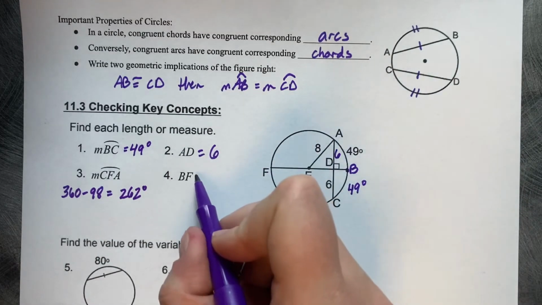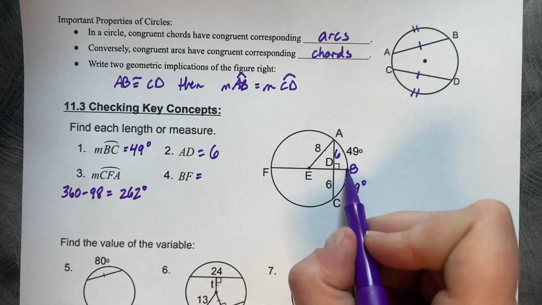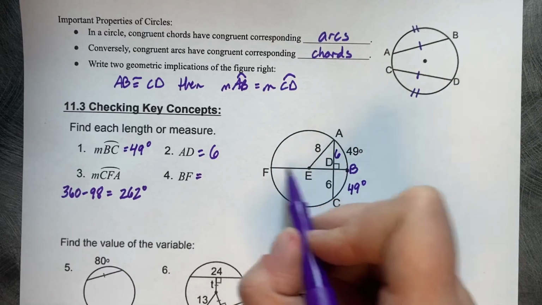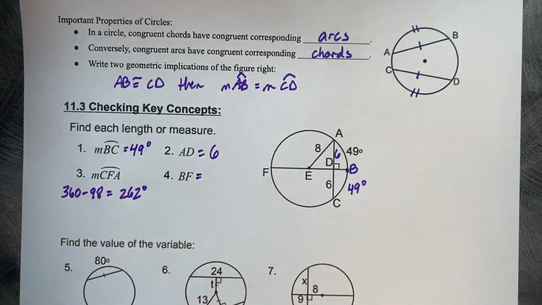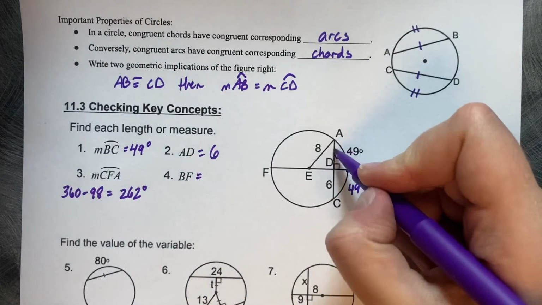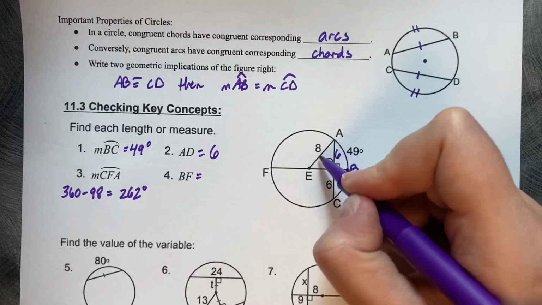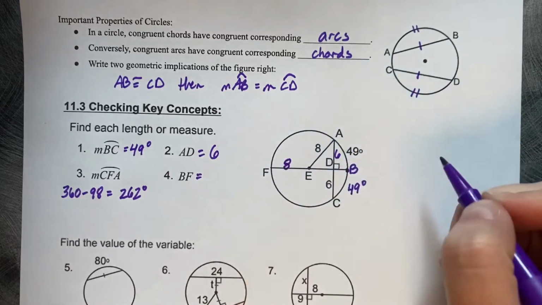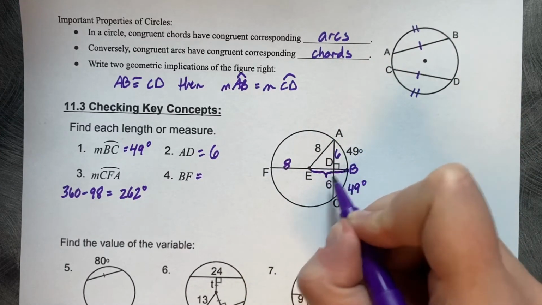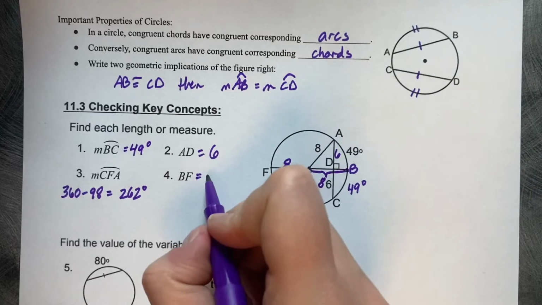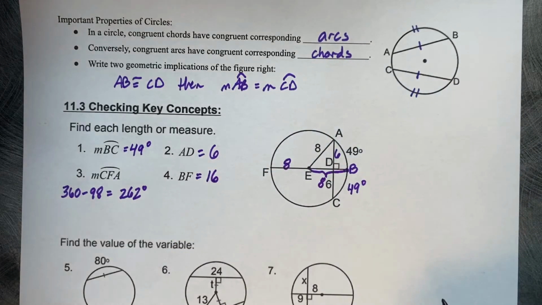And finally, the last length that we'd like to know is BF. So we'd like to know how long the diameter is. You have to look at the diagram and make sure that you're picking a radius. This length of 6 is not a radius, but this length of 8 from E to A is a radius. So if this length is 8 and this length is 8, then BF is 8 times 2, or 16.